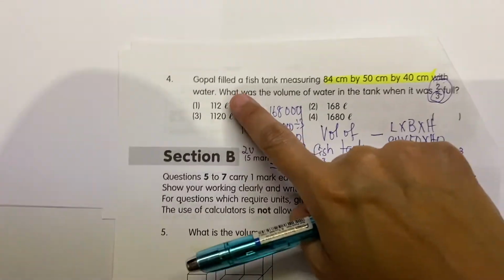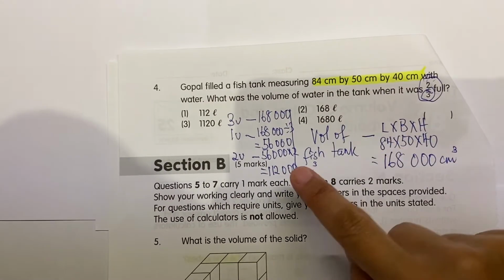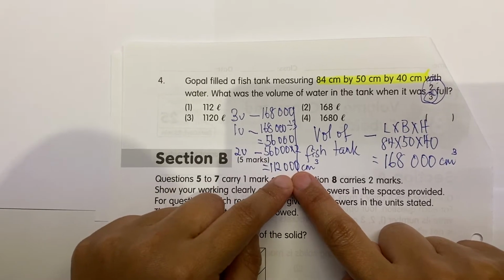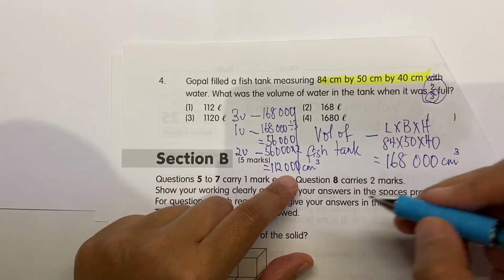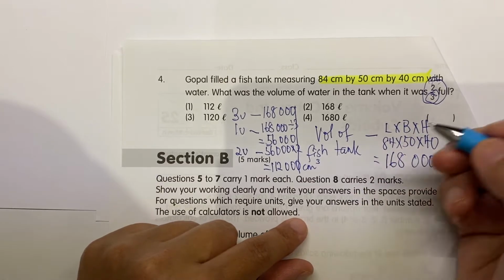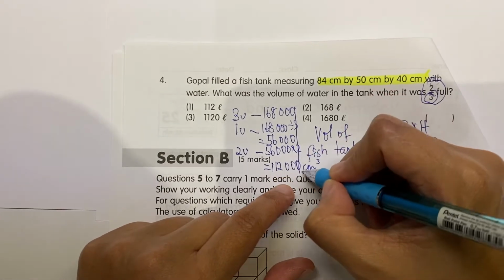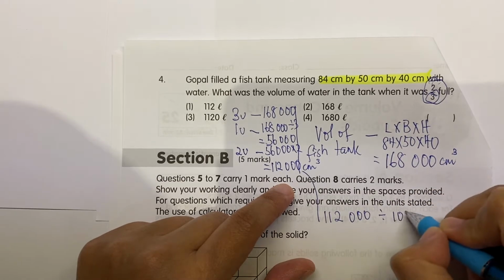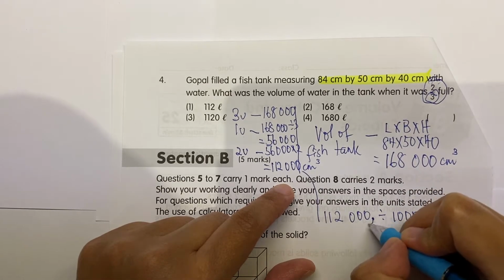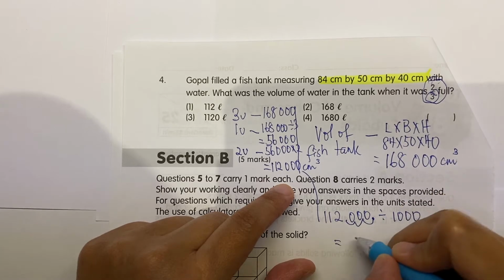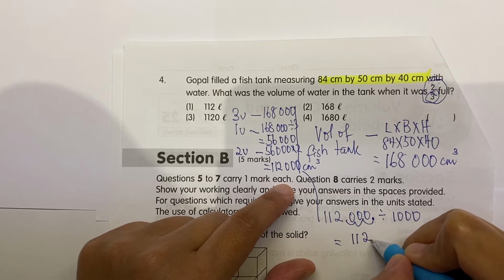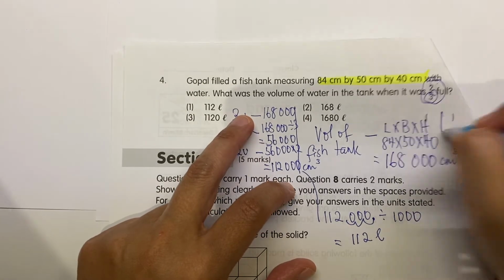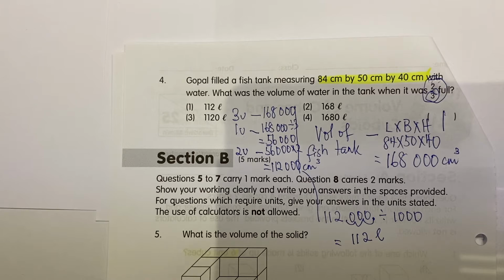Now, if you look at the answer options, they're all in liters. So you need to convert your 112,000 cubic centimeter to liters, which means you divide by 1,000 to change it to liters. So your answer is 112 liter, and your answer is number 1. Okay, is everybody okay there?